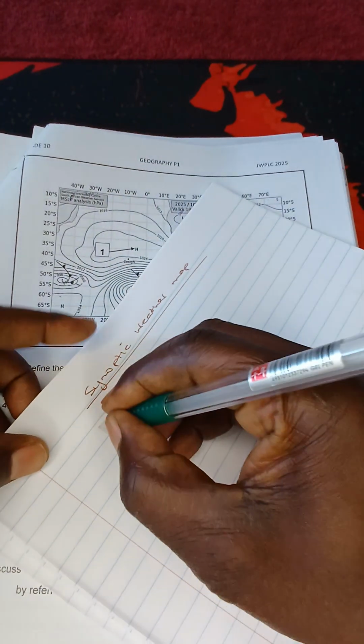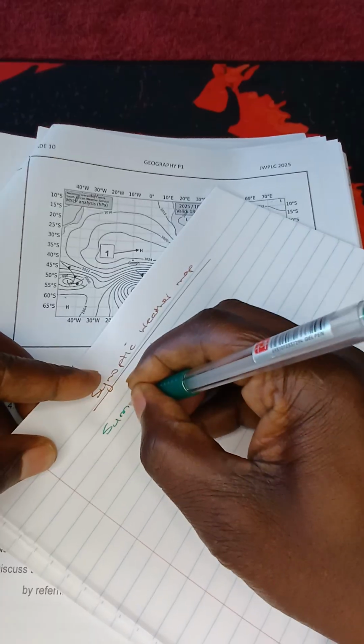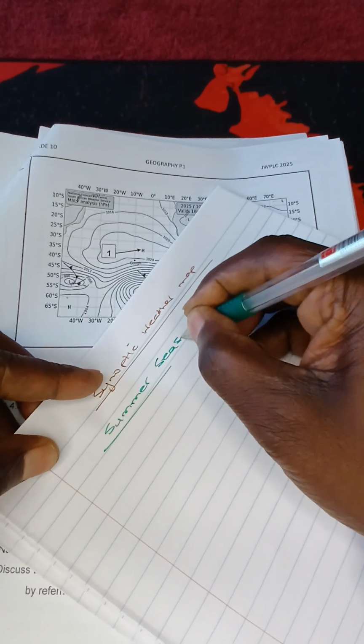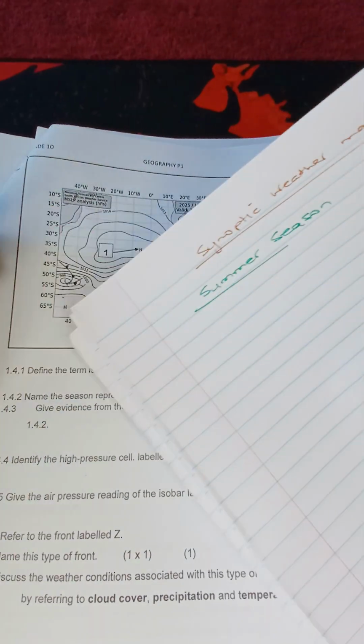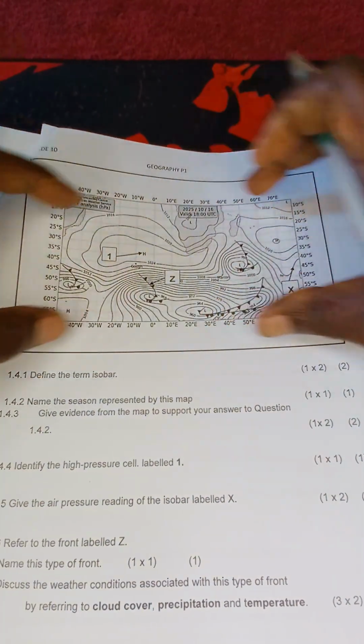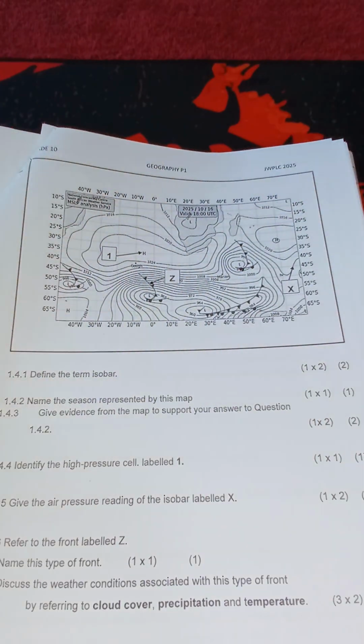So let's start with summer first. Summer season. How can you identify the summer season on a synoptic weather map? I'm concentrating mainly on the synoptic weather map. That is the information that I want to use.